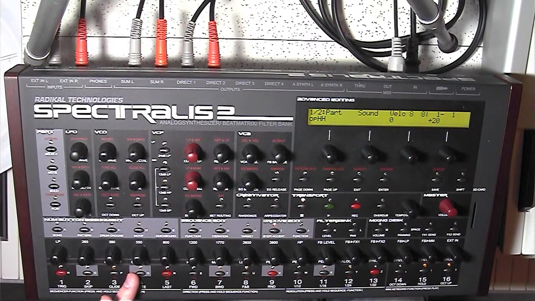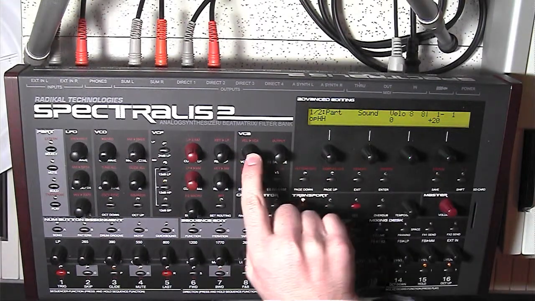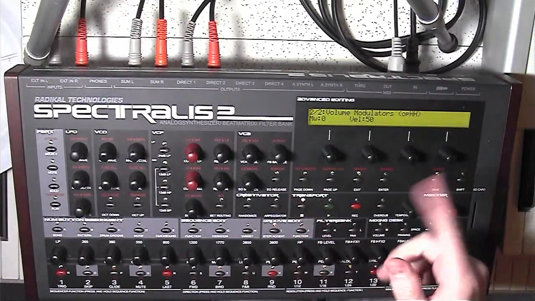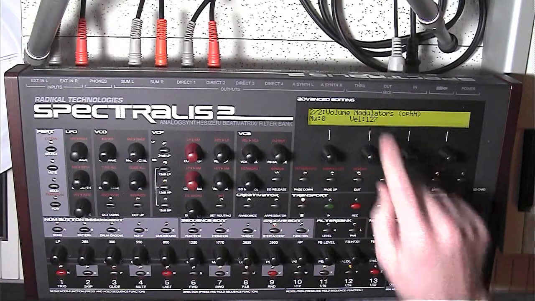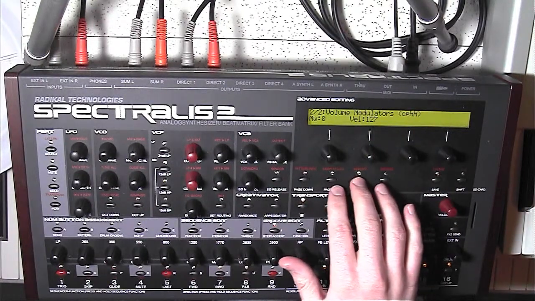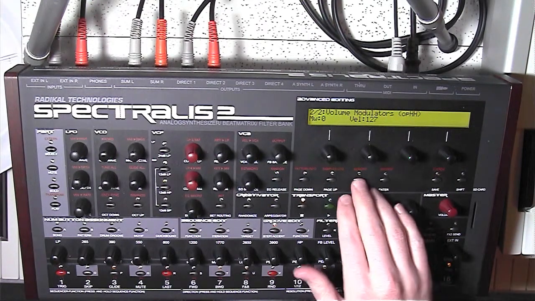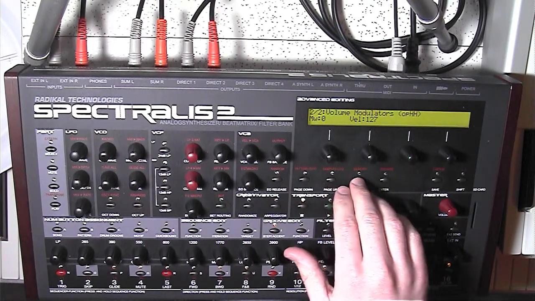One way to actually cut off the sound is to go to VCA level and hit the encoder. Go to page 2 of 2, this is the volume modulators, and put the velocity up to 127. Now this will mean that as the velocity increases or decreases, it will help change the volume of the note you're playing.